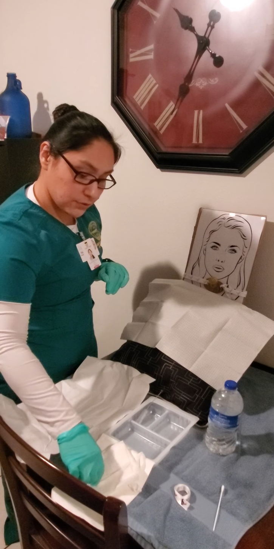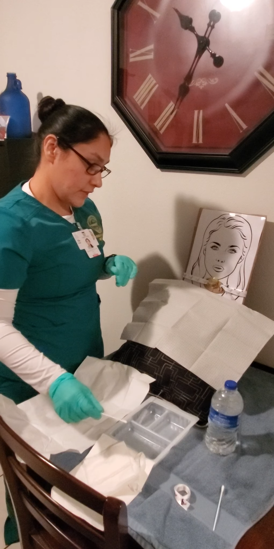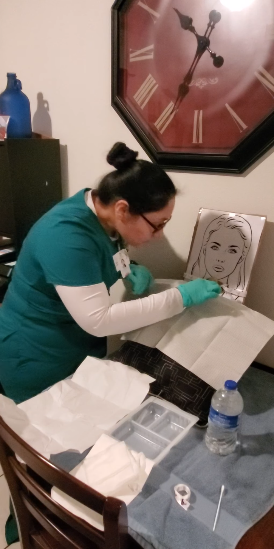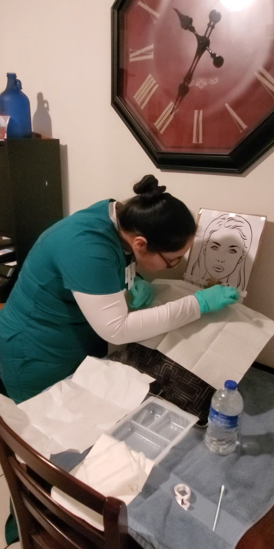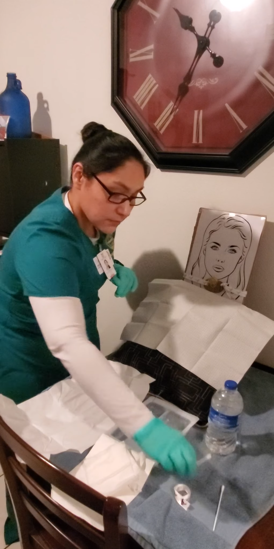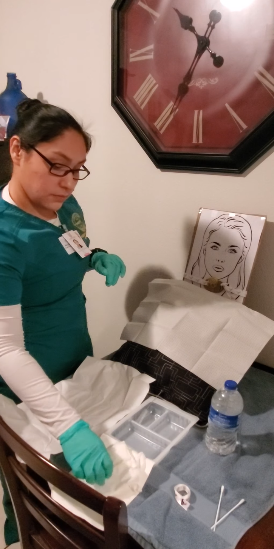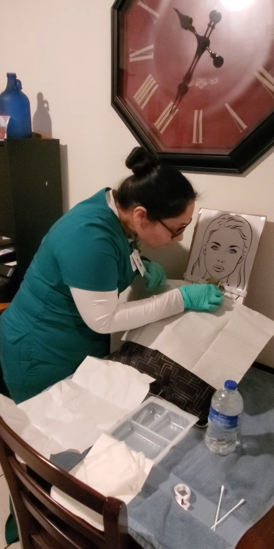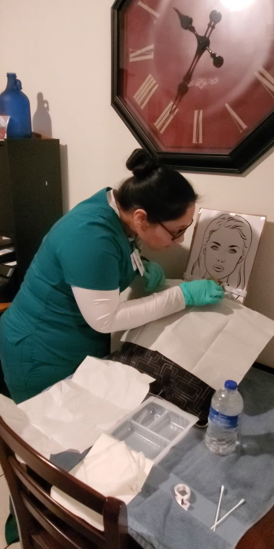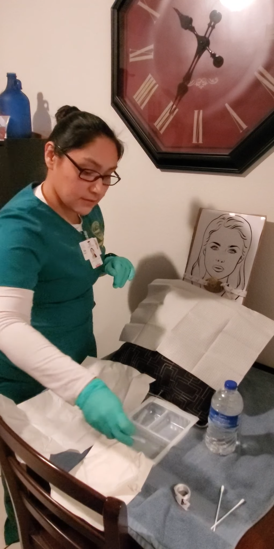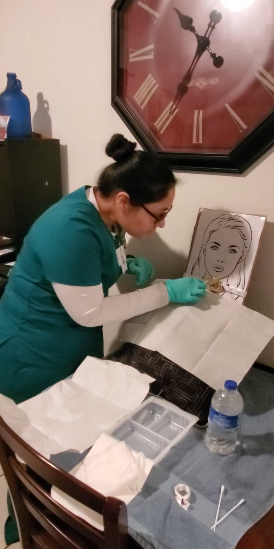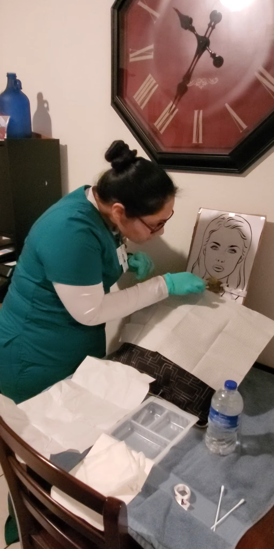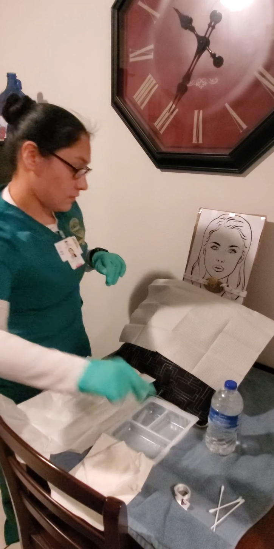Dispose. Make sure that you do get a new cotton tip applicator for every area. Okay, dip it in the saline. Okay, and then with the third applicator, dip it into the saline, and now we're going to clean the faceplate. Okay, we'll dispose of that. Get another one, dip it into the saline. Dispose of that.